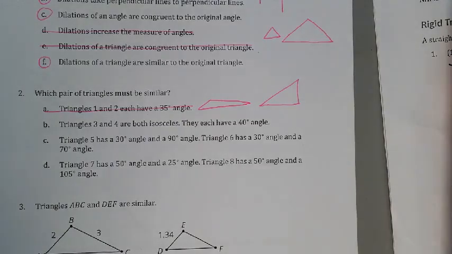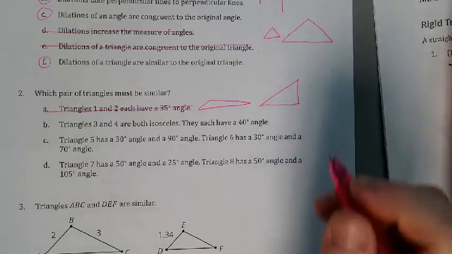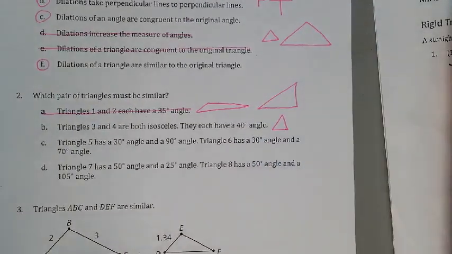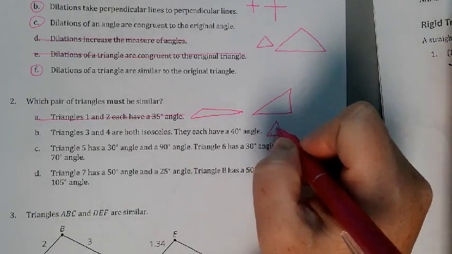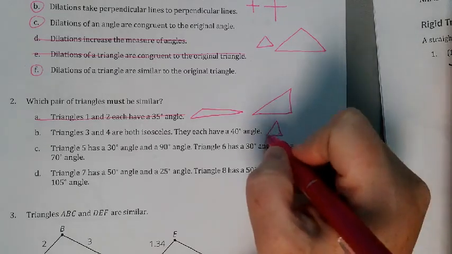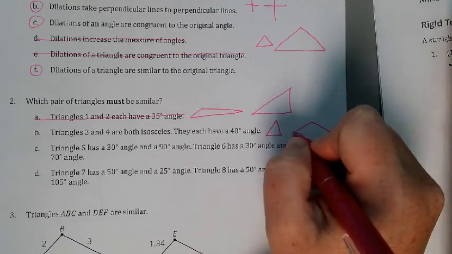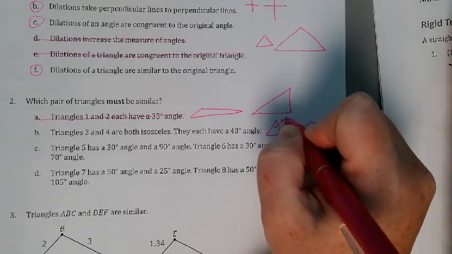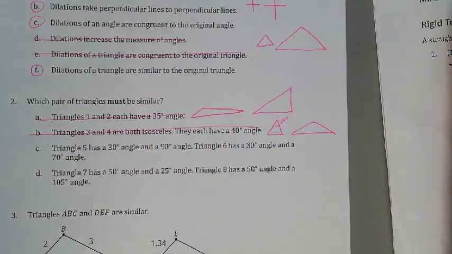Triangles 3 and 4 are both isosceles, and they each have a 45-degree angle. Isosceles triangle means they have 2 angles that are the same. So this could be 40, 40, and 40 plus 40 is 80, so 100, which would be more like this. Or this one could be 40, and it could be 70, 70. So that does not work because we don't know enough information.